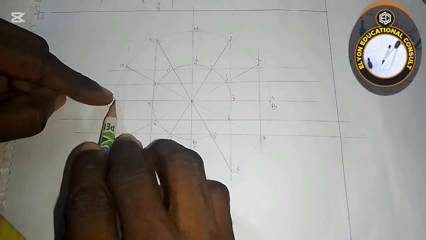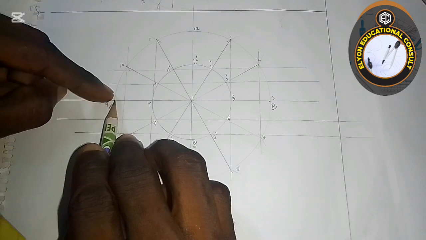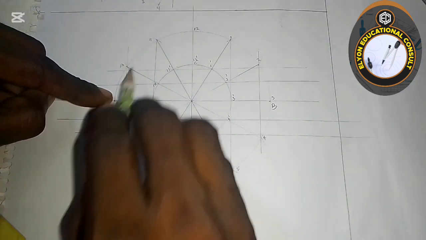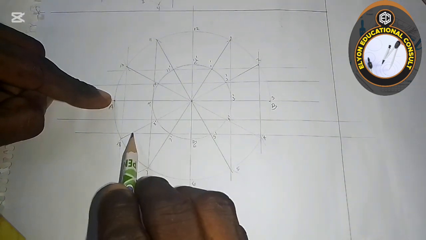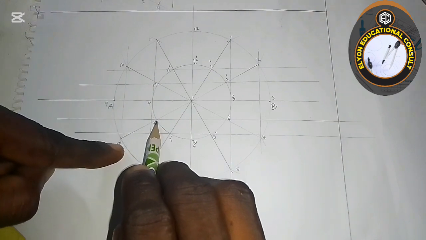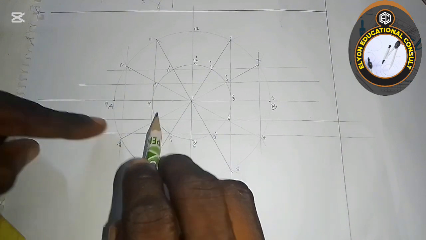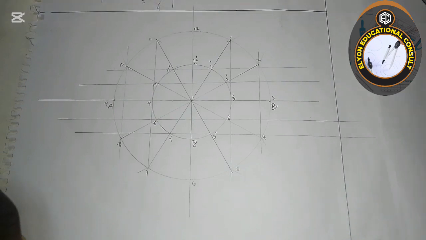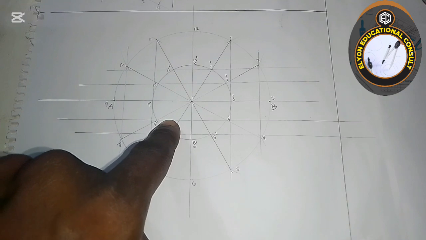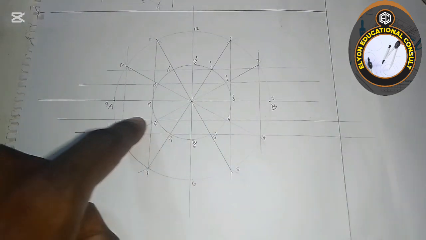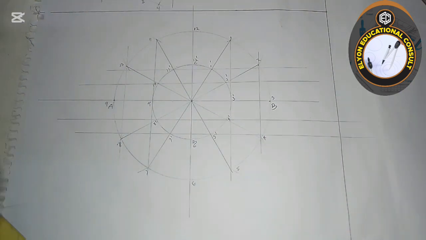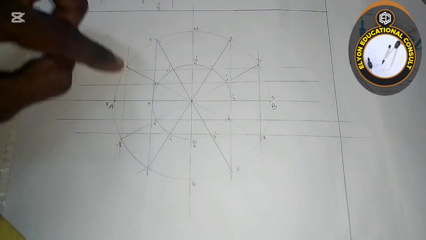Now this is passing through 9, this is 9 on its own. Now you will see this 10. Let me do the bottom part before we go to the top. Now we have next one 8, this 8 prime and 8, wherever they intersect. Don't forget I told you that the numbers with the prime are joined horizontally, while the numbers without the prime are joined vertically.